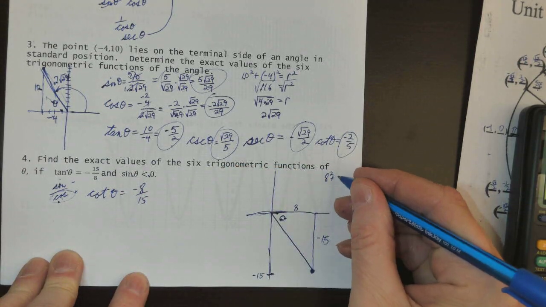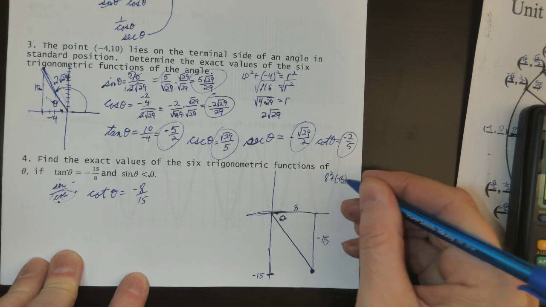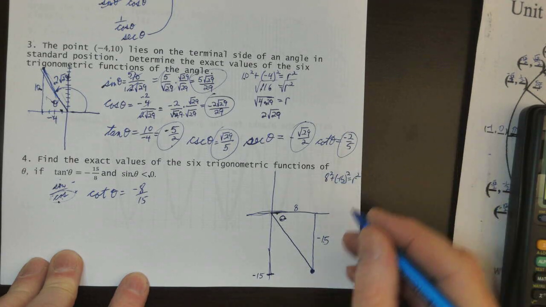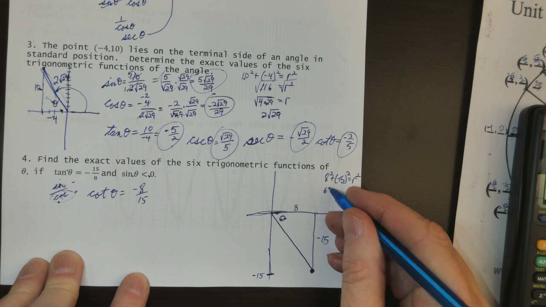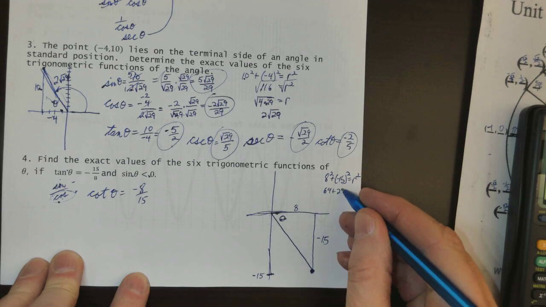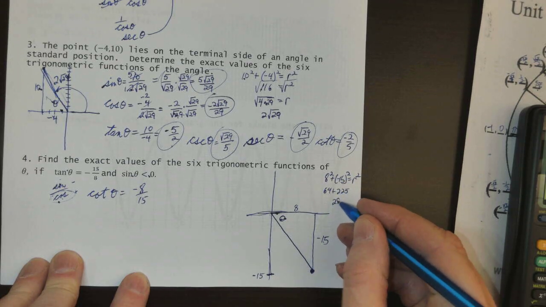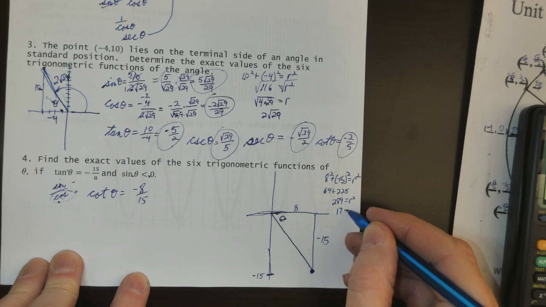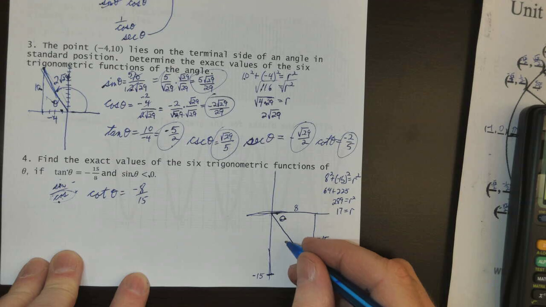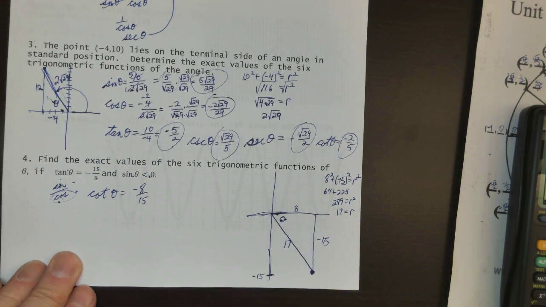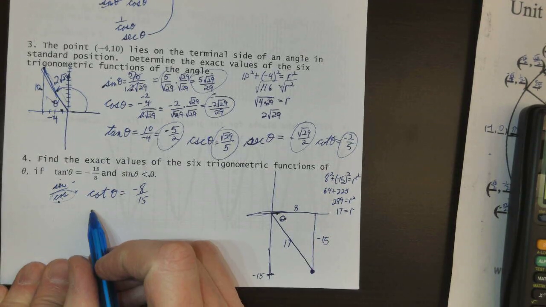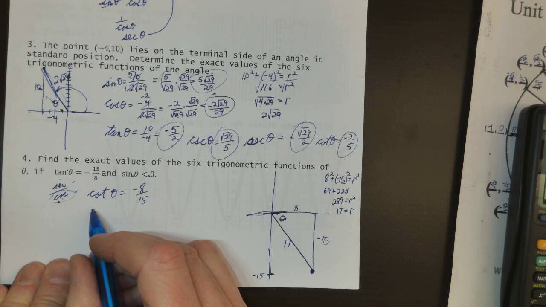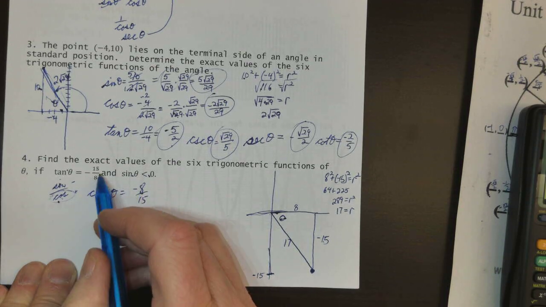8 squared plus negative 15 squared equals r squared. And what are we looking at? 64, this is 225, that's 289 is r squared. And that is a perfect square. That's 17 for r. All right, so this should come together pretty nicely. Cotangent of theta is negative 8/15, I've got the tangent of theta.